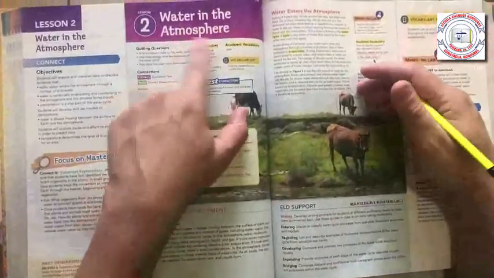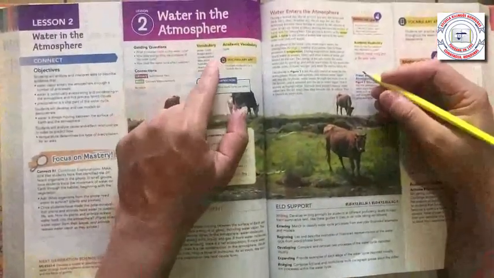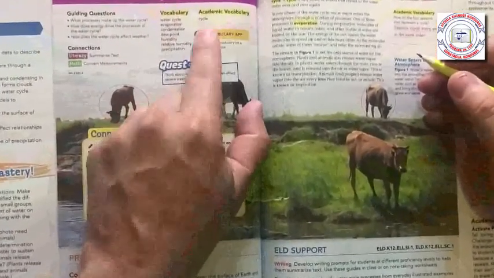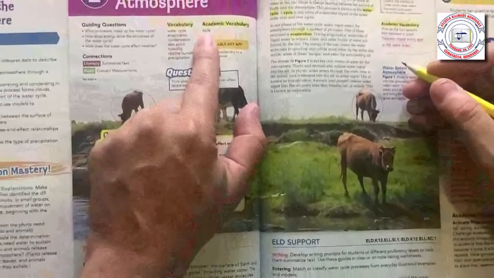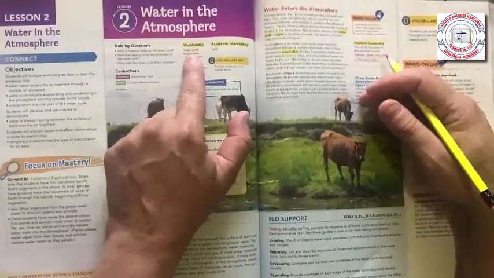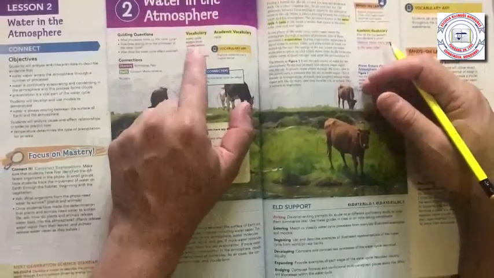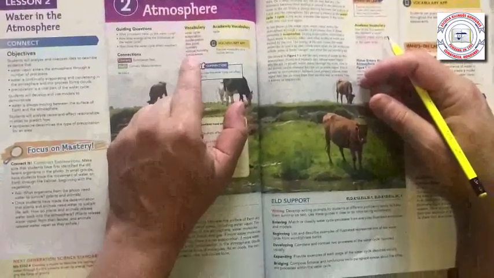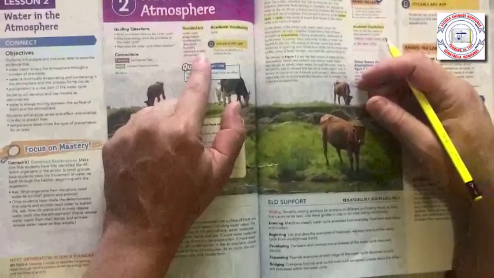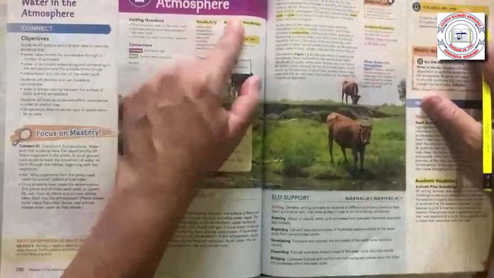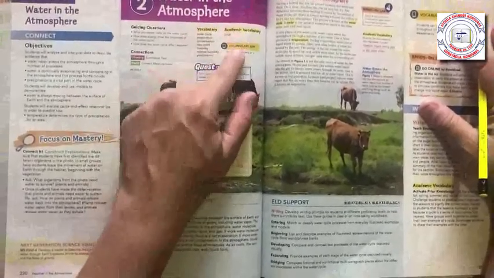We're gonna move to lesson number 2. That's weather in the atmosphere. Over here you have other words in the vocabulary and academic vocabulary. For example, you have what is a cycle. In the vocabulary, you have water cycle, evaporation, condensation, dew point, humidity, relative humidity, and precipitation. All these words you had to memorize for the exams.